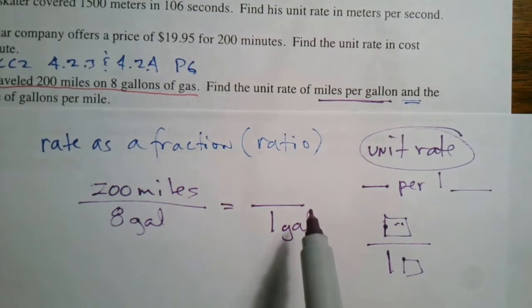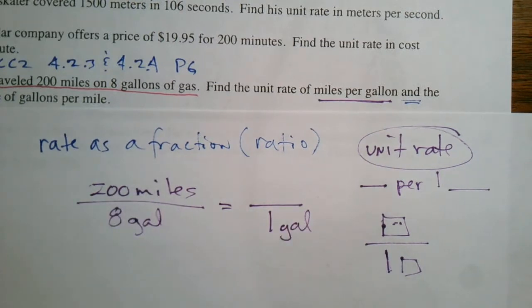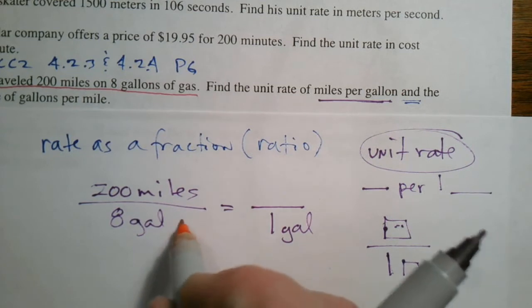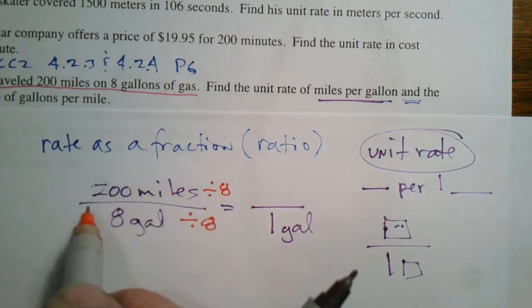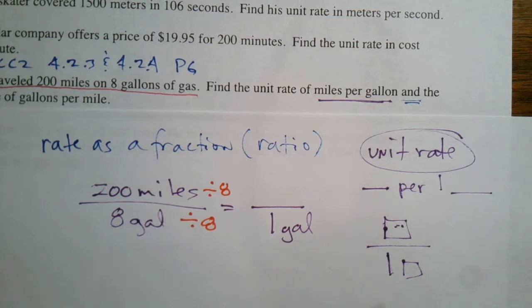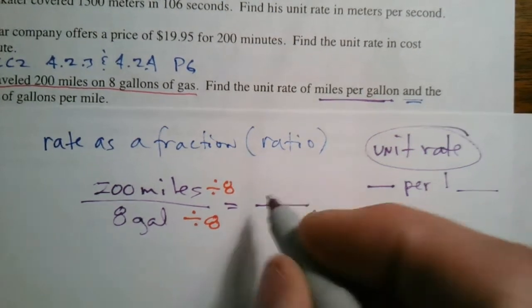So how do I get an 8 to become a 1? In the rules of fractions, I can only either divide or multiply top and bottom. So in this case, I'm going to divide. I want to take 8 and divide by 8, and that gives me 1. So what I do to the bottom of a fraction, I always do to the top. So I've got to take 200 divided by 8. If you needed to, you can do the long division on that, or if you've got a calculator, and you're allowed to use calculators, we will use a calculator. So let's see, clear. I'm going to do 200 divided by 8, and I get 25.